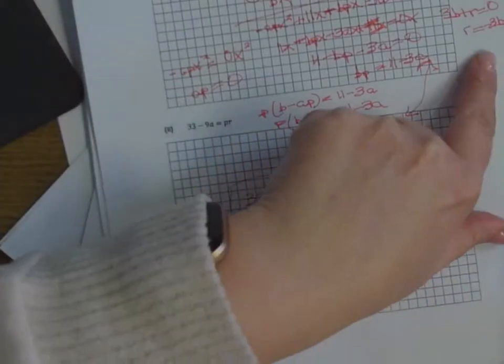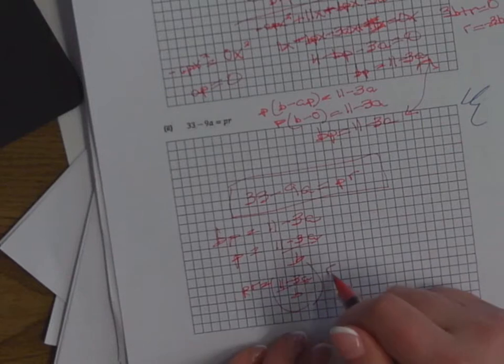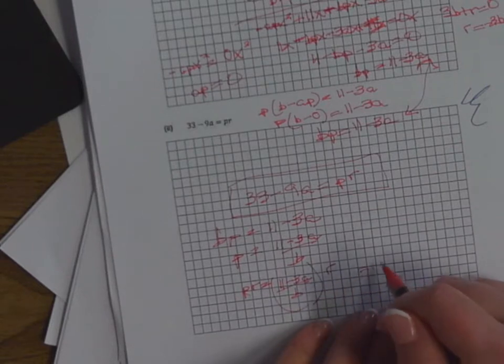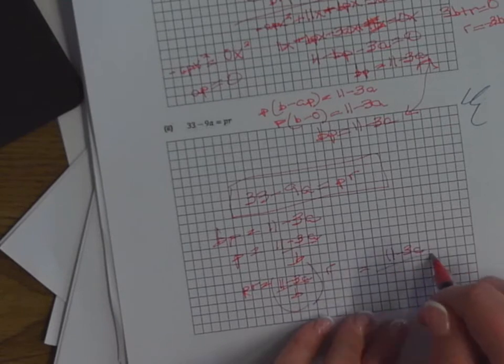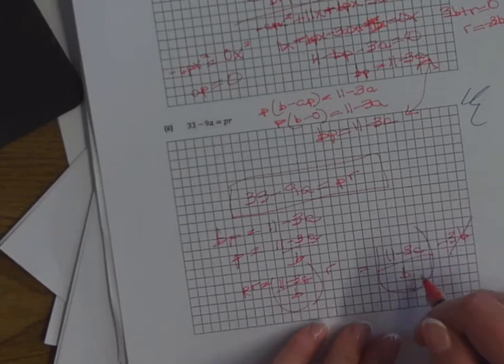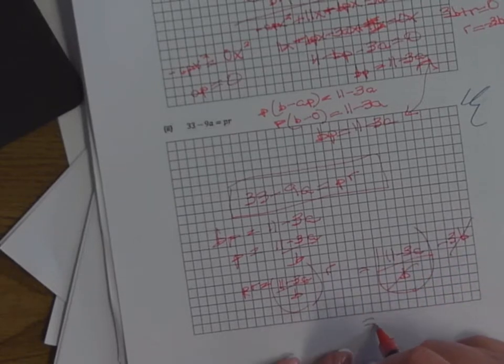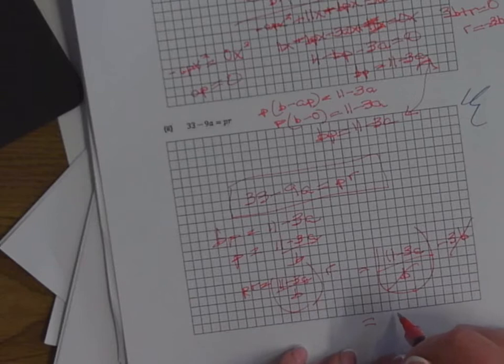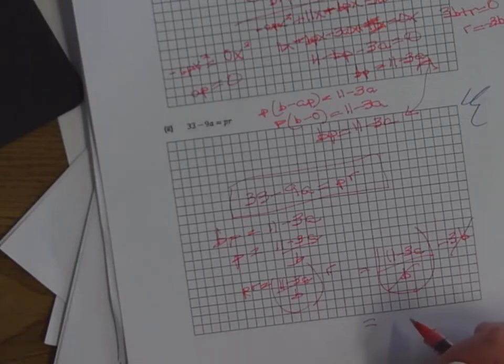But remember the end of this, I said r was minus 3b, didn't I? So instead of that r there, I'm going to put in minus 3b. So it's 11 minus 3a over b multiplied by minus 3b. The b's cancel, and you're multiplying in by minus 3, so I'll get, why have I a wrong sign?